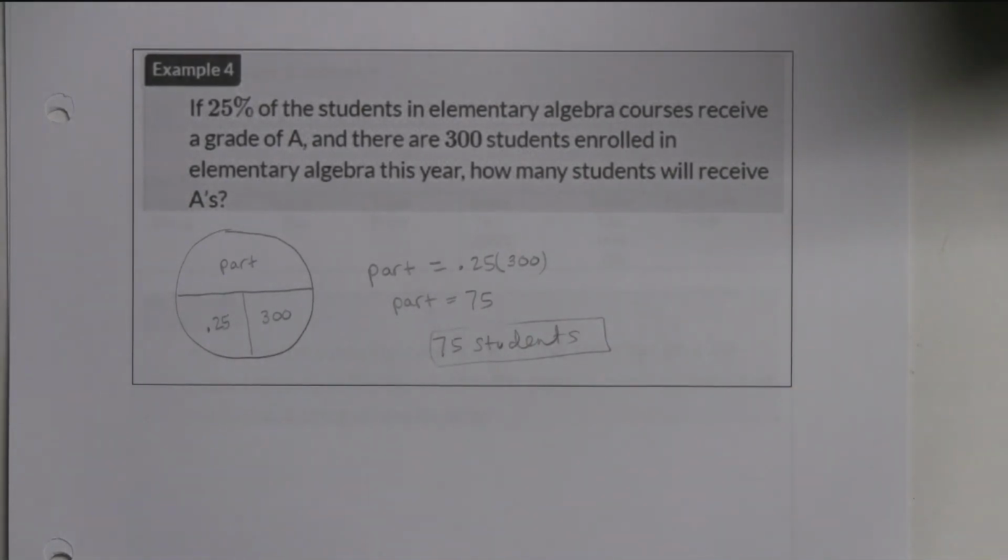Okay, so we did a lovely job on that. There were some percent application problems we had to read through, and we did a wonderful job, and we'll see you in the next video.